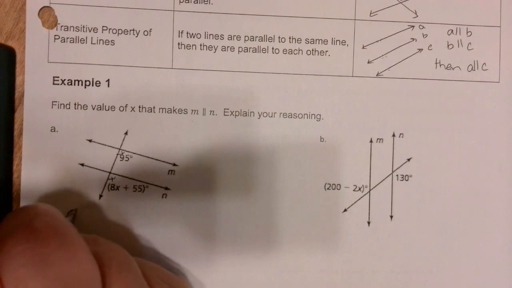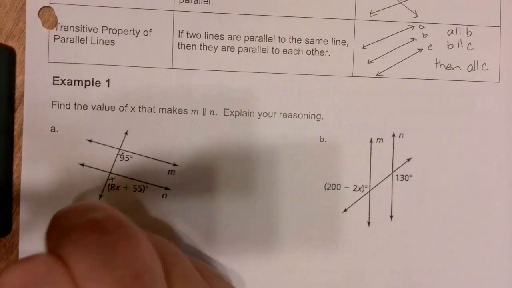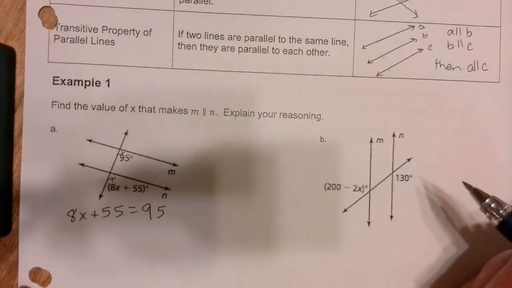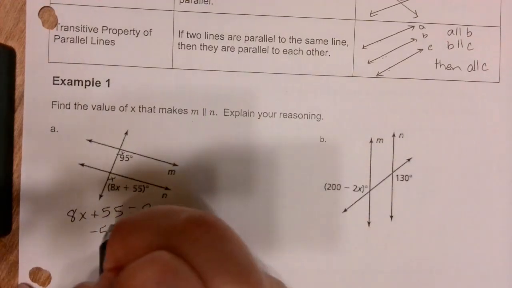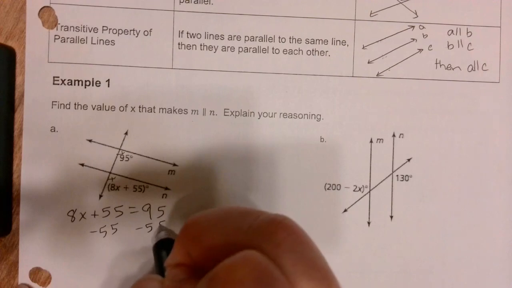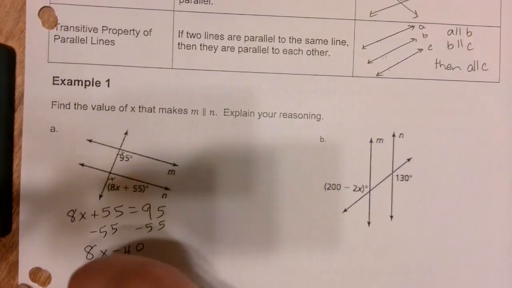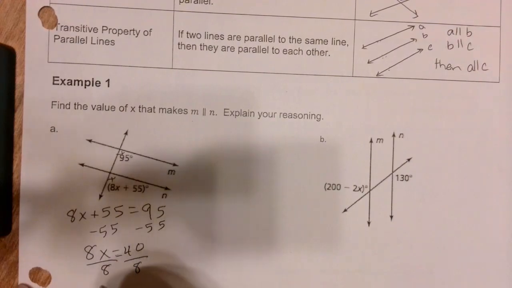So you set them equal. 8x plus 55 equals 95. And you solve. Subtract 55 from both sides. 8x equals 40. Divide both sides by 8. X equals 5.